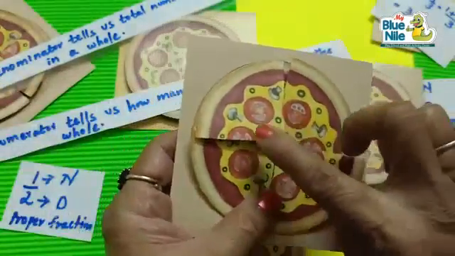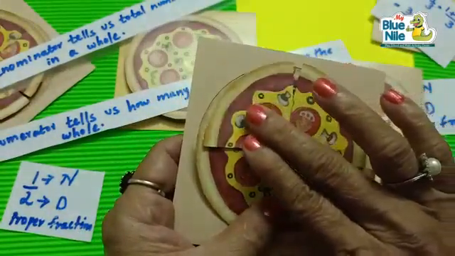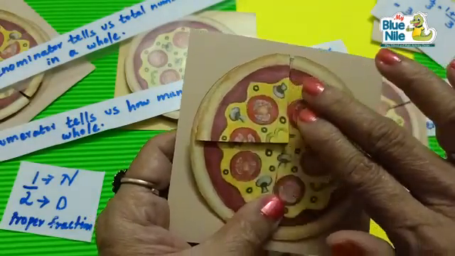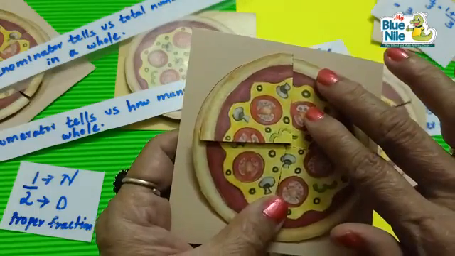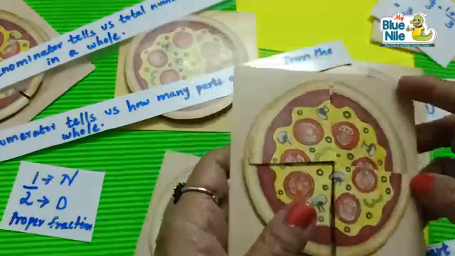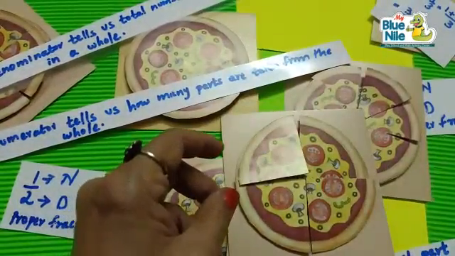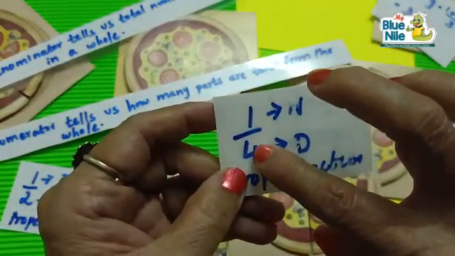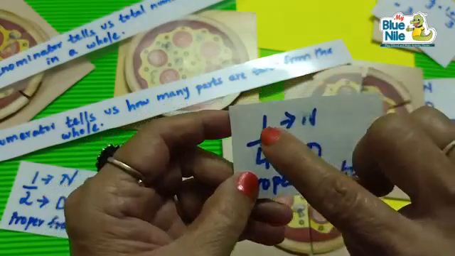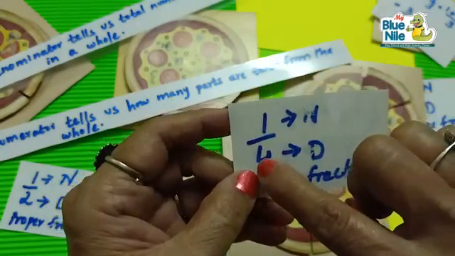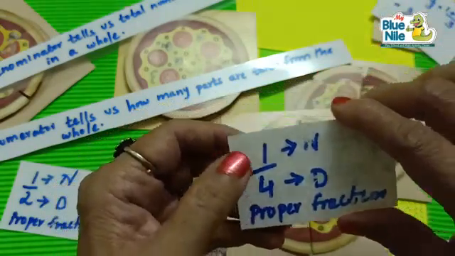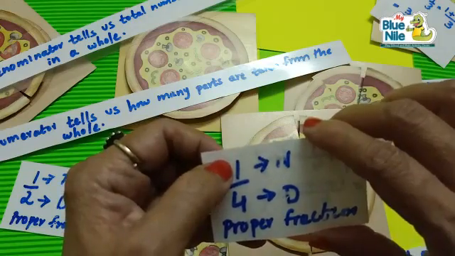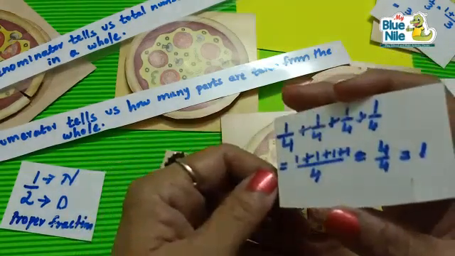Now if I have to talk about these 2 parts, so this is 1 upon 4 plus 1 upon 4, which will give me 2 upon 4, which is half. So hence this will be written as 1 upon 4 or 1 by 4, where 1 is your numerator and 4 is your denominator. Again, 1 upon 4 is a proper fraction because the numerator is smaller than the denominator.